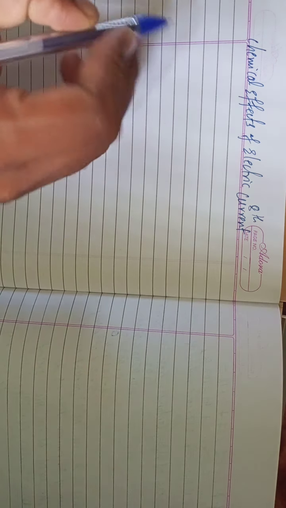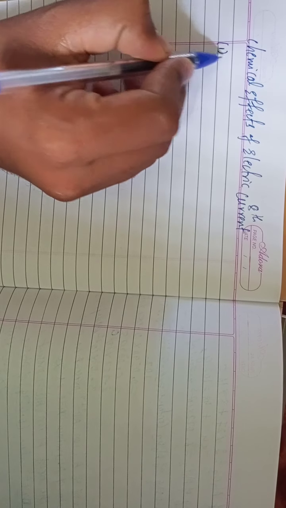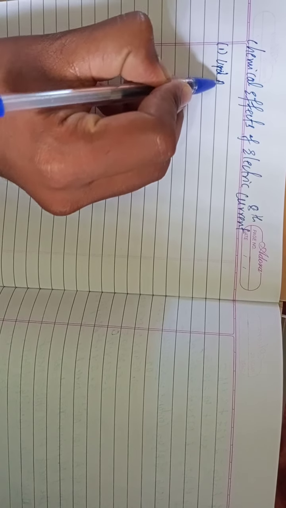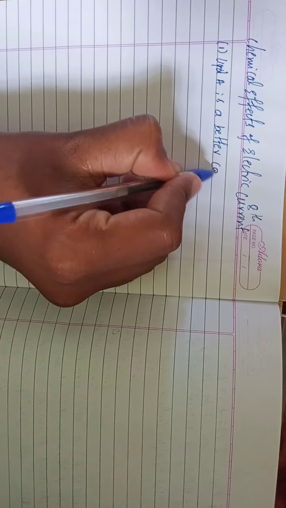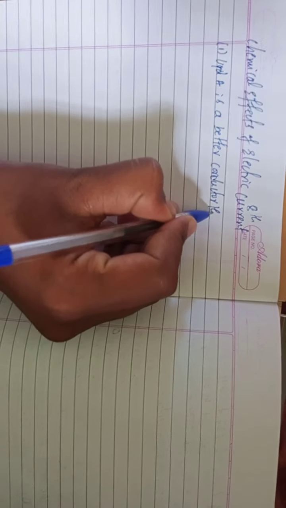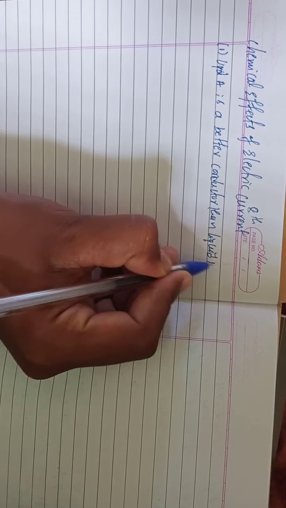Okay, question number 5 is like this: a tester is used to check the conduction of electricity through two liquids labeled A and B. It is found that the bulb of the tester glows brightly for liquid A while it glows very dimly for liquid B. You would conclude that, in the first option, liquid A is a better conductor than liquid B.